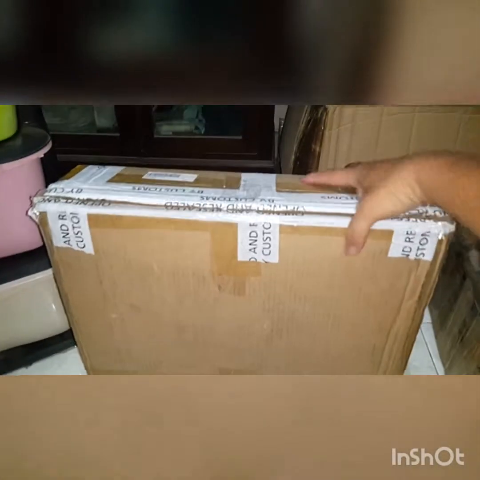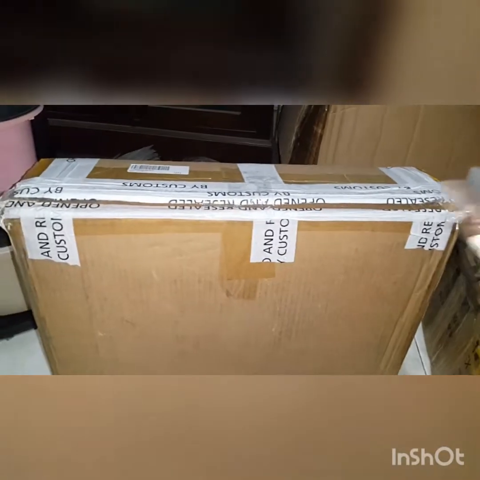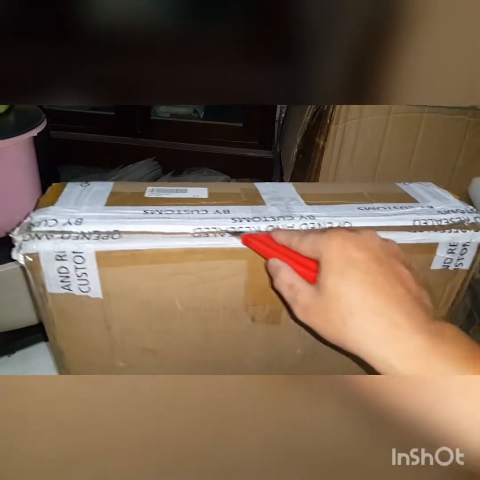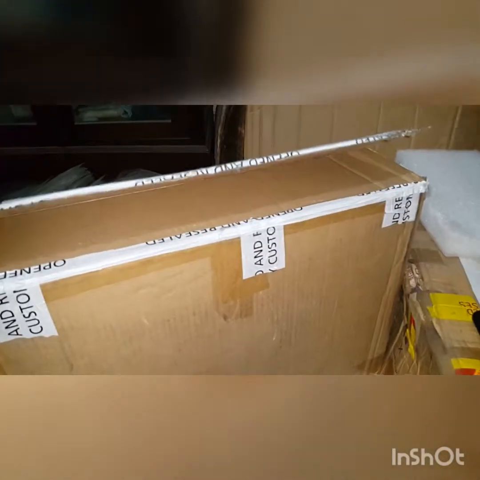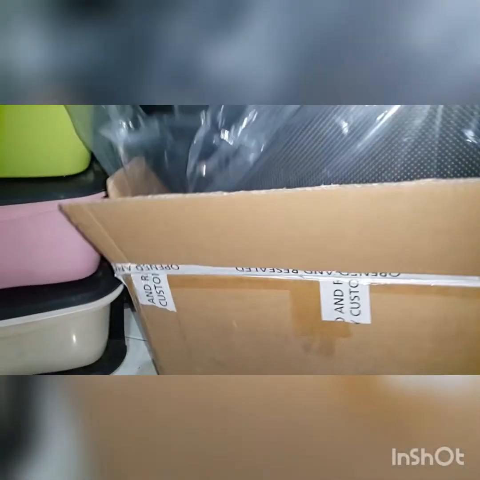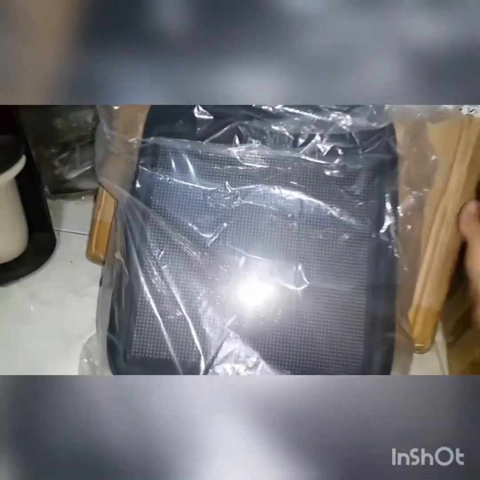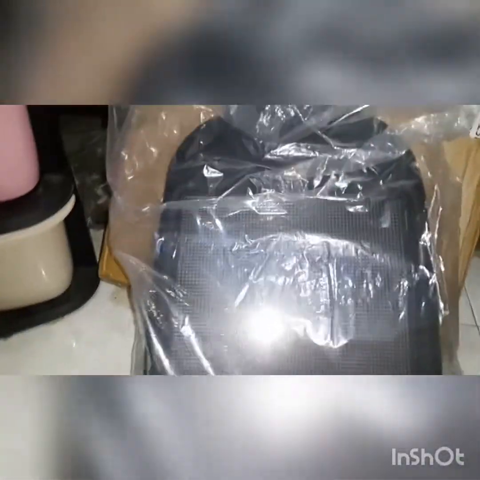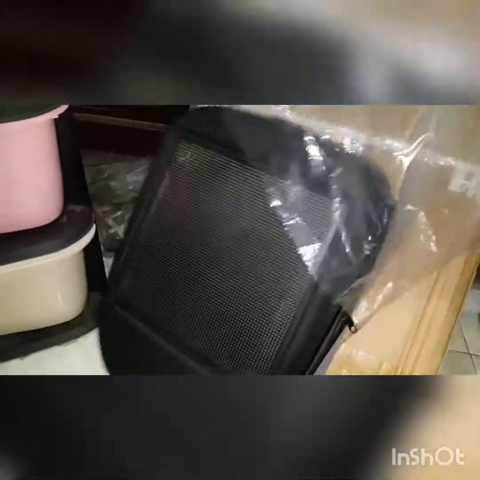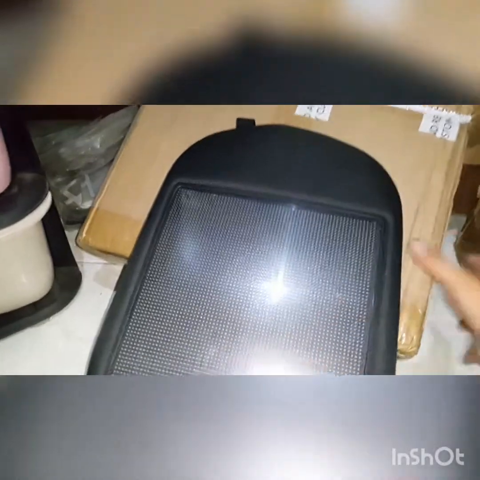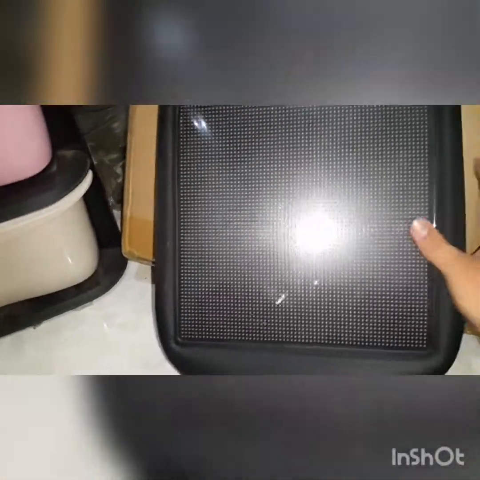Okay, now I just got my LED bag. Okay, now let's try open it. Okay, here you go. This is the bag. It's very nice bag.